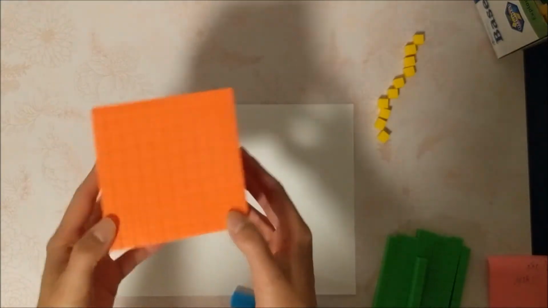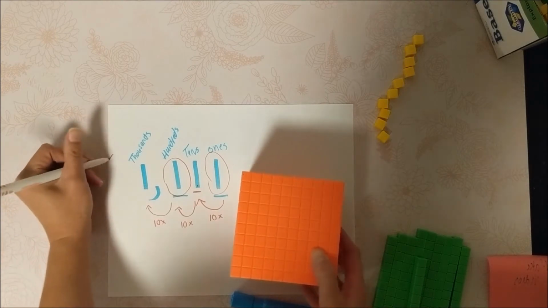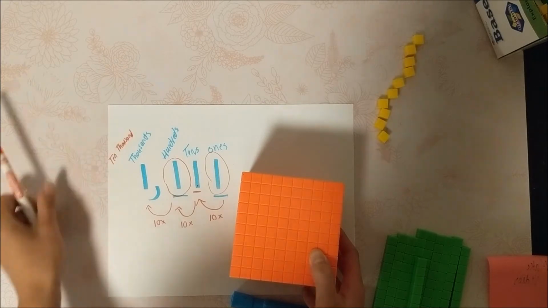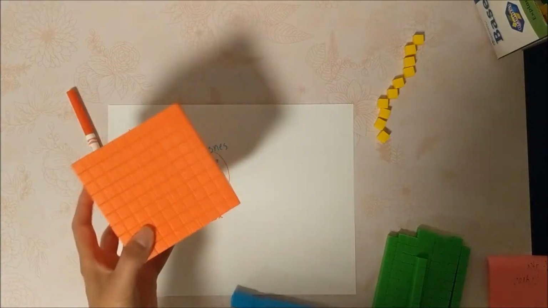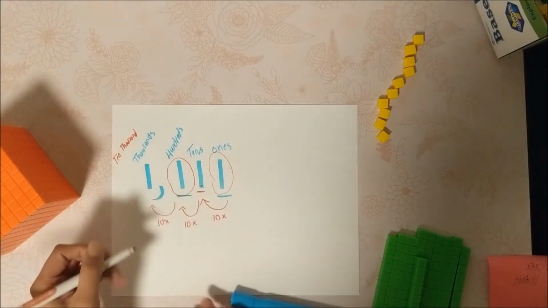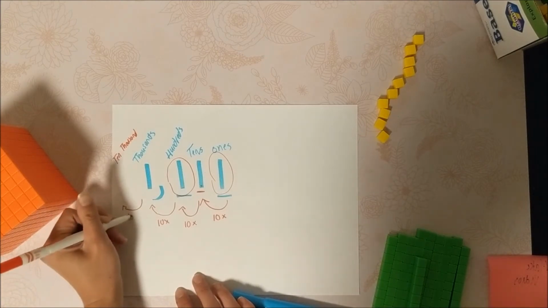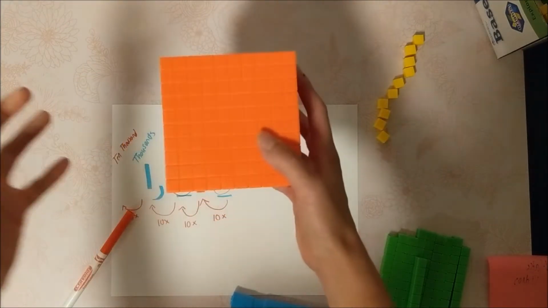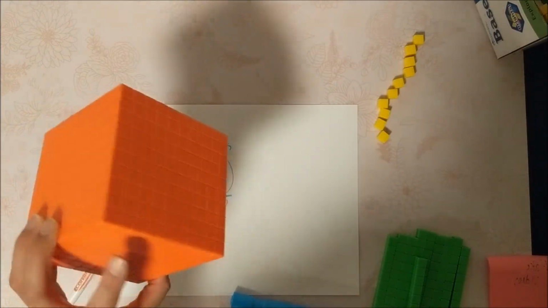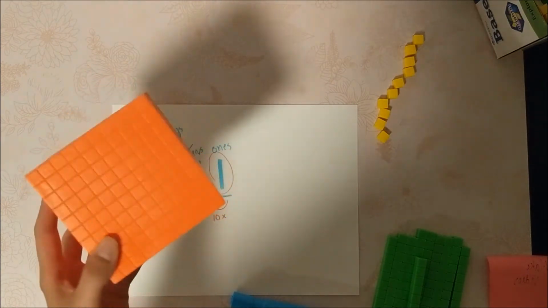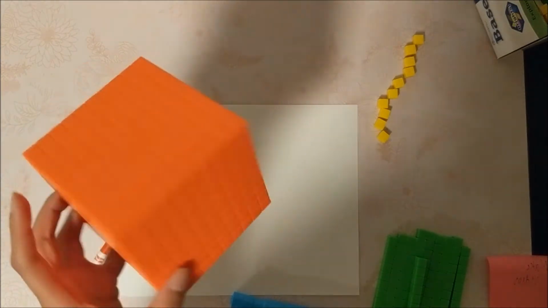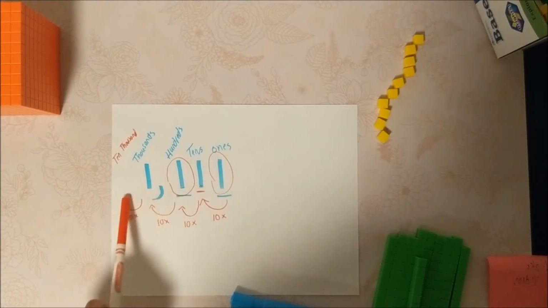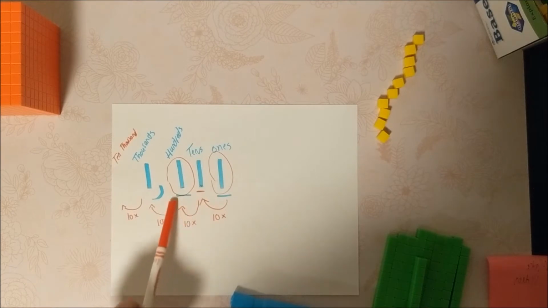Could you imagine me making a 10,000s place? If I wanted to make the 10,000s, what would I have to do? I would have to multiply this by, you guessed it, 10. So if I had 10 of these, I would stack them together, and that's actually what a 10,000 cube would look like. They don't exist. But if I had 10 of these, I could glue them together and make one. So as you go up in place, it's always worth 10 times more.